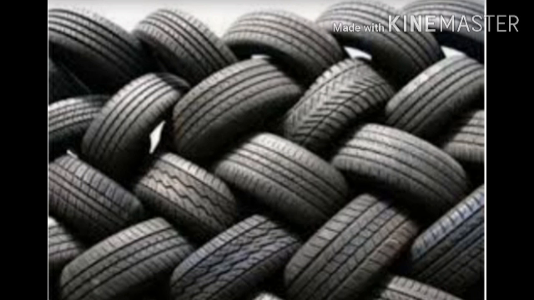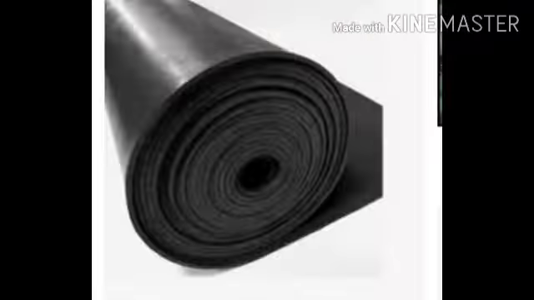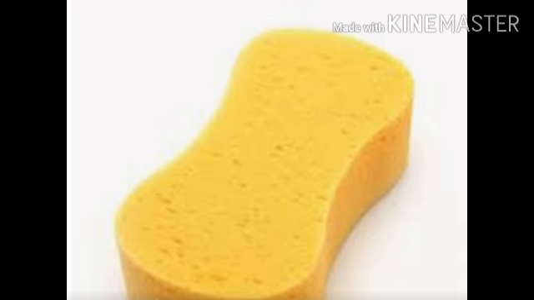Rubber and sponge. These are the best examples of foam. Dispersal phase is gas and dispersal medium is solid. And here foam is type of colloidal solution. And best examples are rubber and sponge.